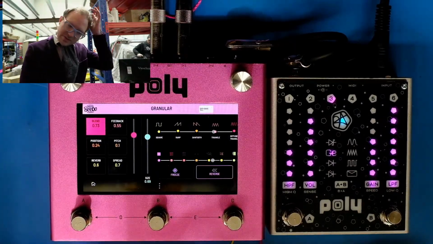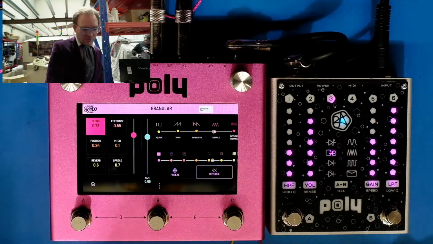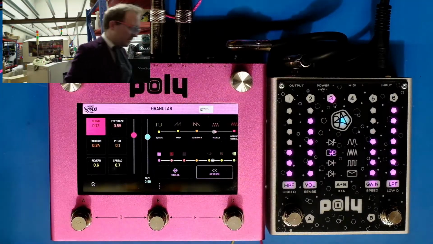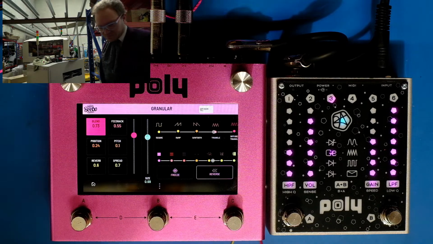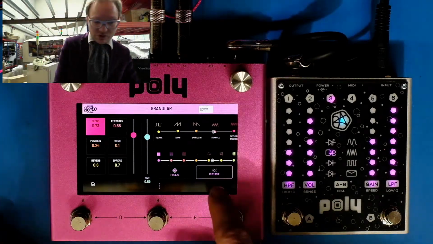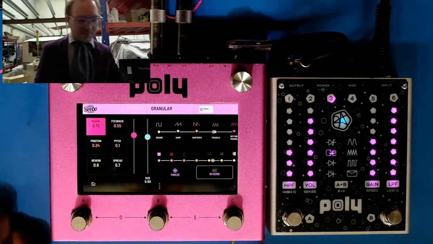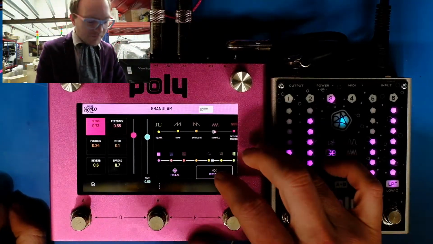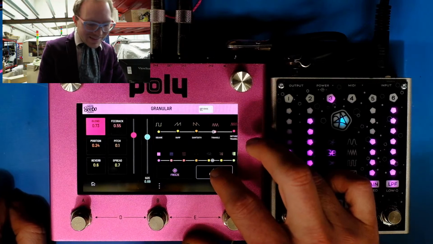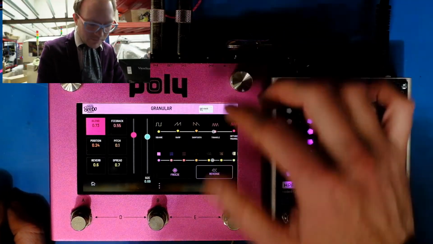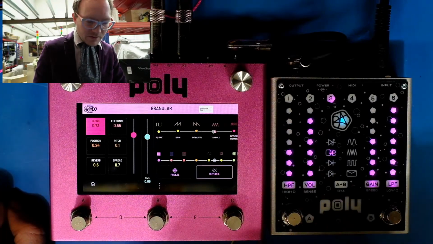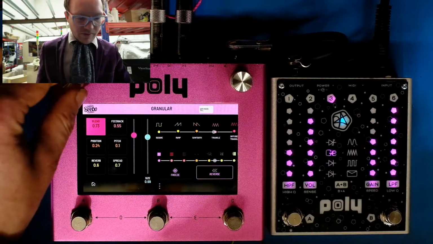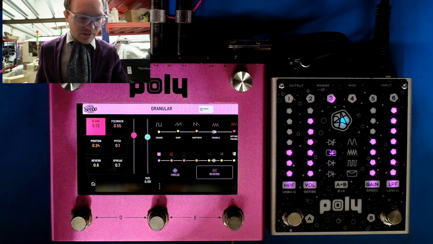If you do have any specific questions about the granular module, feel free to ask them in the comments. So you just saw I turned on reverse. Reverse reverses the grains. It's pretty straightforward. And you see they sound quite pretty now. So that density is quite pretty there.